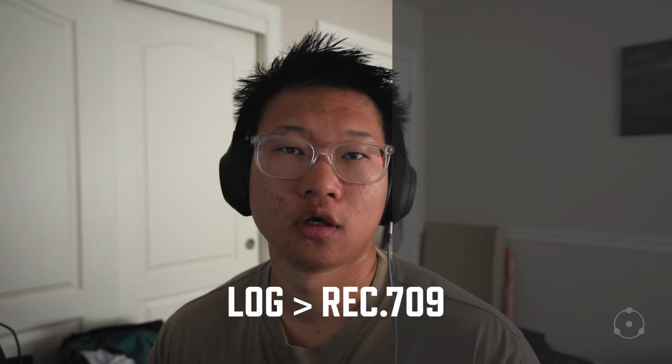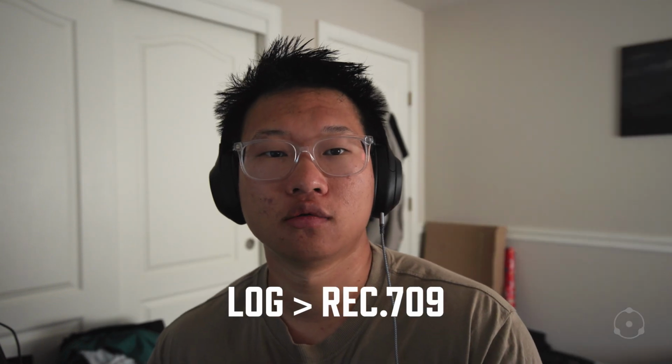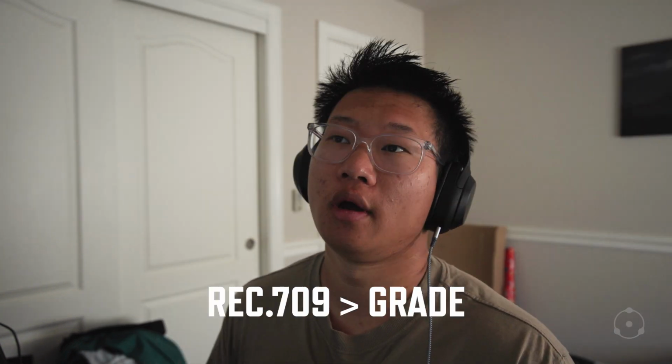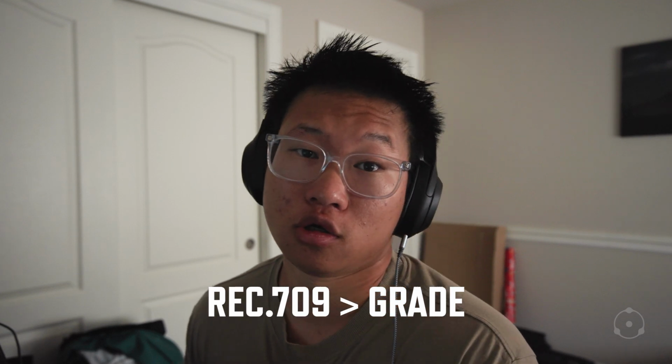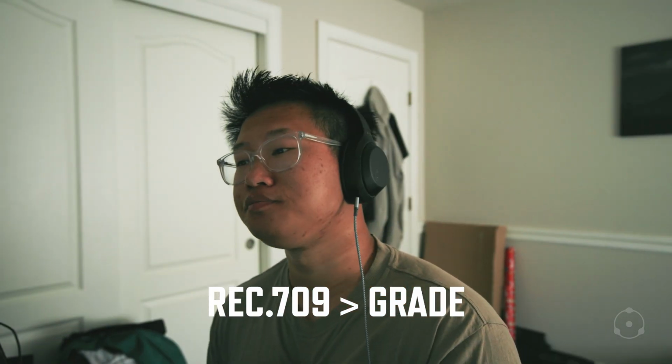Usually you'd want to go from log to a color space, which would be, say, Rec 709, which is your standard color space, and then from Rec 709 you'd go to your color grade. Again, I will link the blog post in the description below.